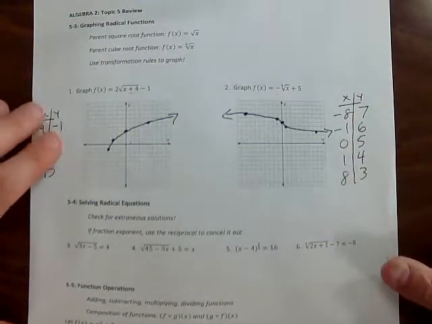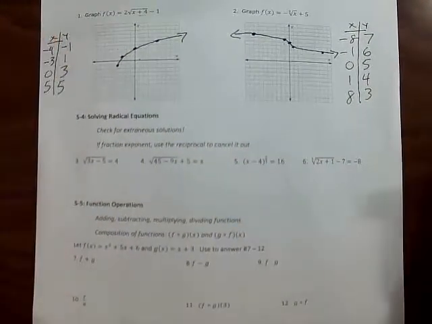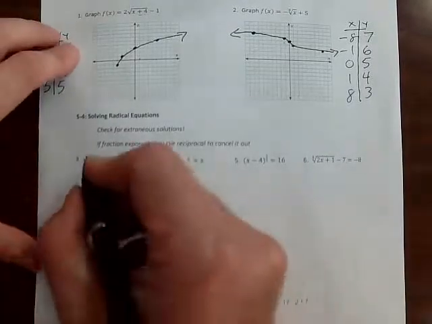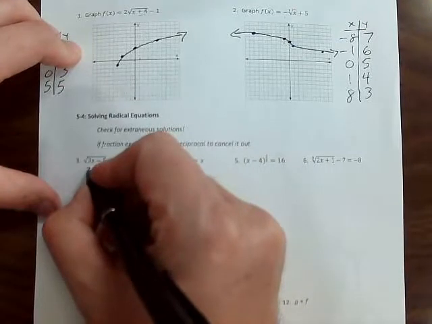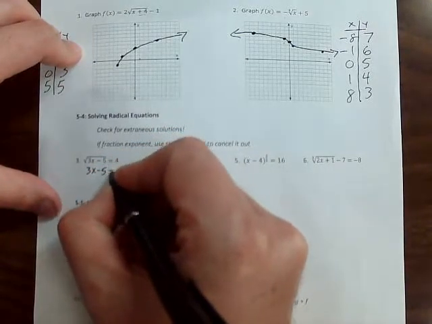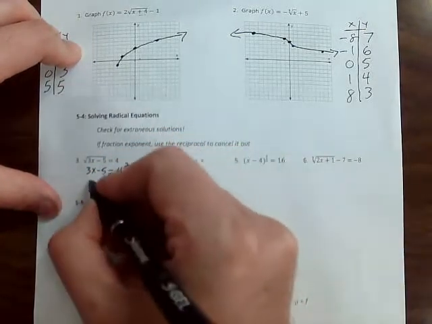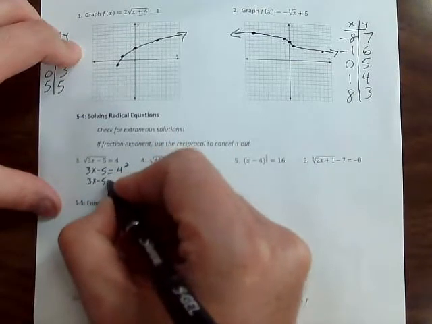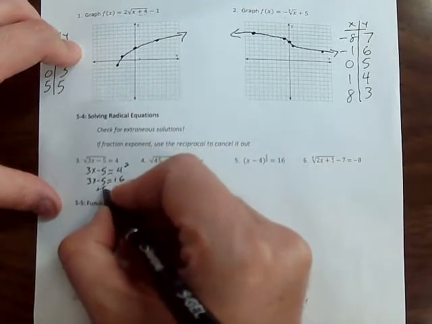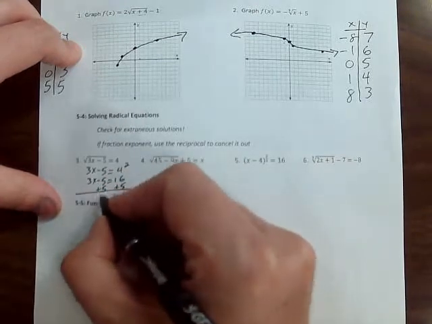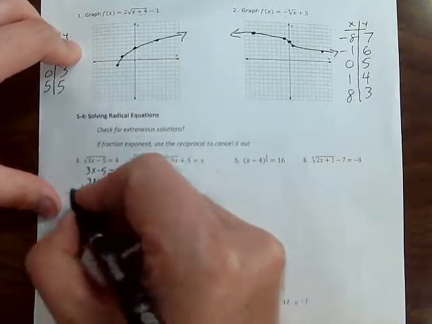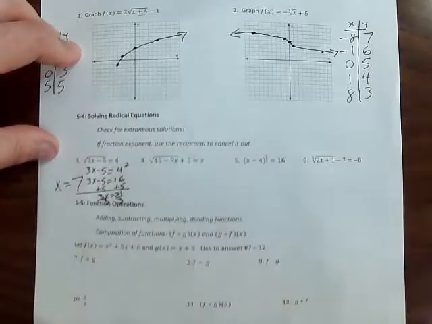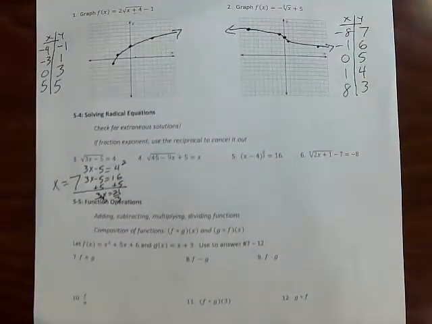All right, let's go on to number 3. For number 3, what we're going to do is we need to get rid of the square root. So to do that, I square both sides. So 3x minus 5 equals 4 squared. 3x minus 5 equals 16. Plus 5 plus 5. 3x equals 21. Divide by 3, divide by 3. And x equals 7.